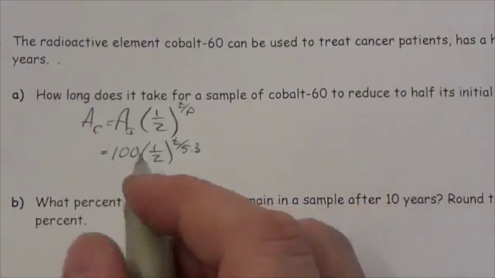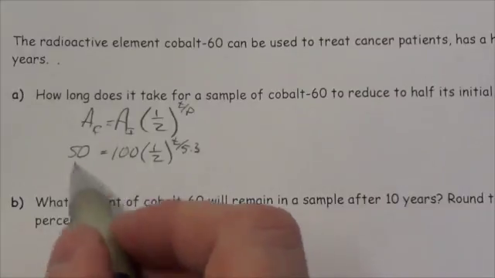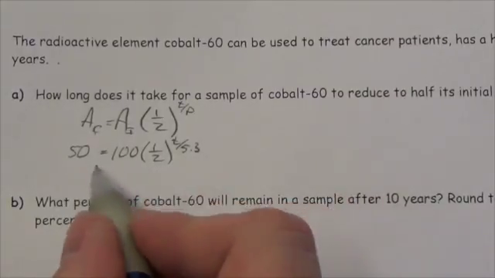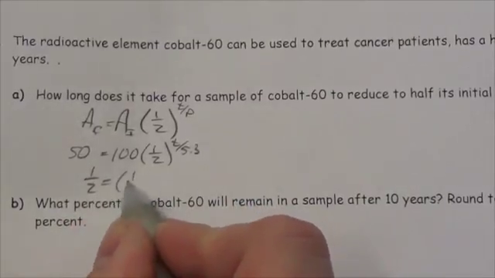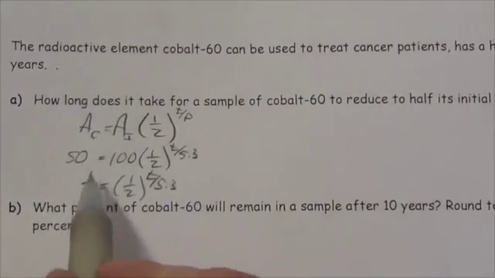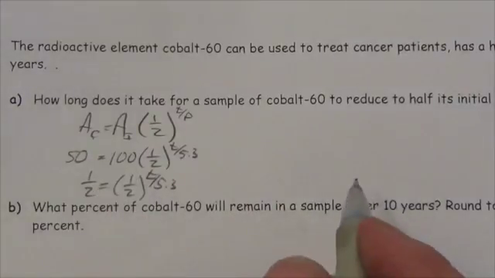We want to reduce down to half its initial amount, so we'll put 50 here. And now when I solve this, the very first thing I'm going to do is divide by that 100 to isolate the power. And I'm hoping that I get a common base here. And I do. When I divide by 100, I get 1/2 is equal to 1/2 to the T over 5.3. And then on the left-hand side, this is going to be 1/2, and the exponent there is going to be 1.